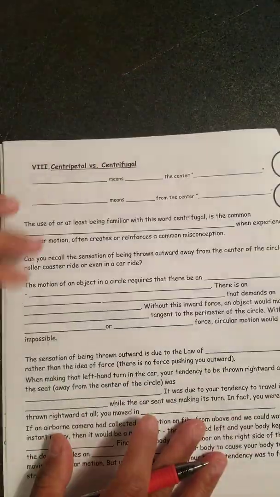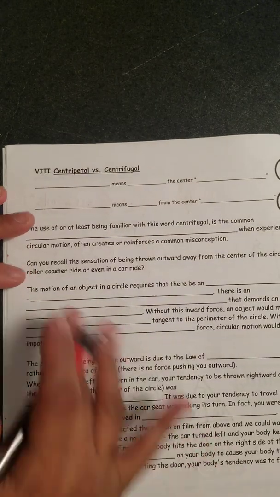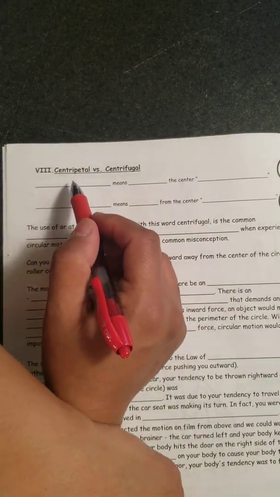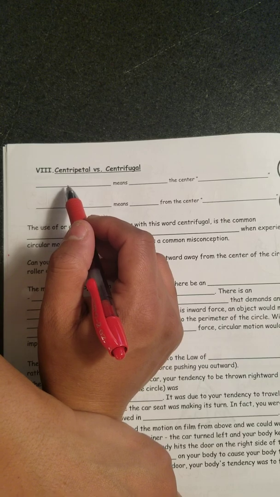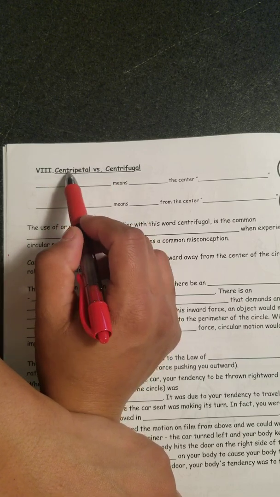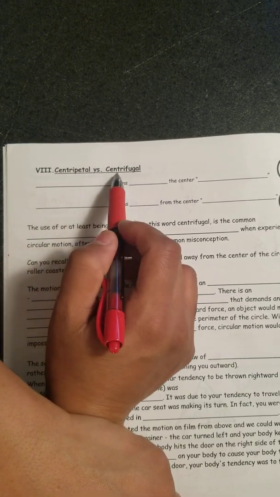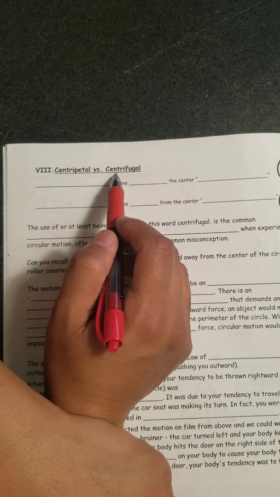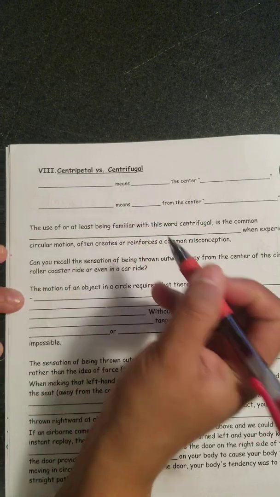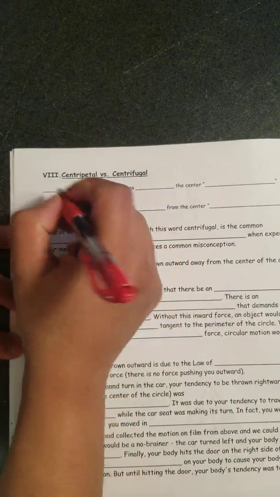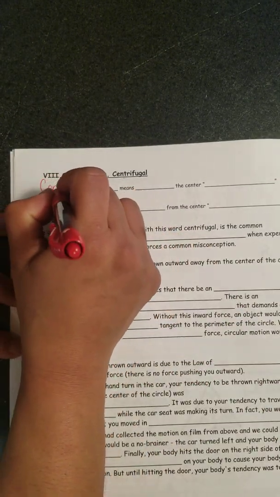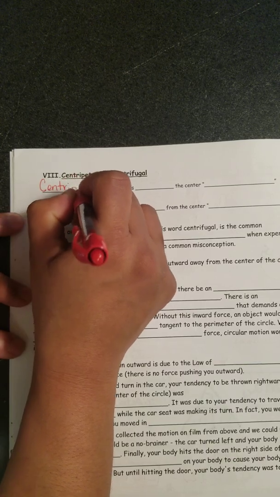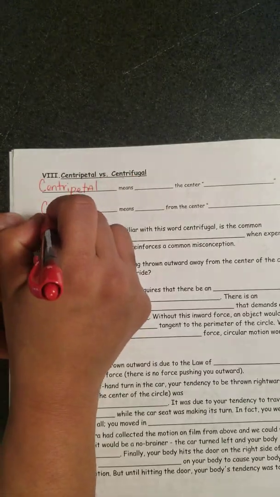Now, on this side, let's talk about direction. So we've been using this word centripetal, and again, some people call it centrifugal. But we're going to talk about this word versus centrifugal. Now, let's go ahead and write those words down. First one is centripetal. And the next one is centrifugal.